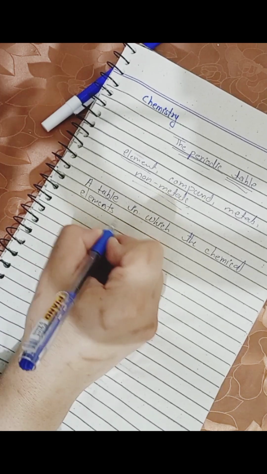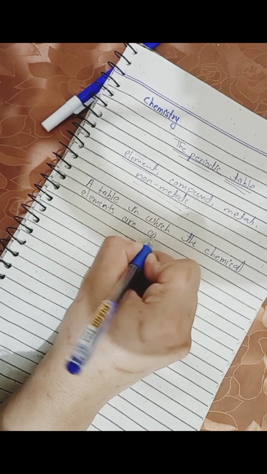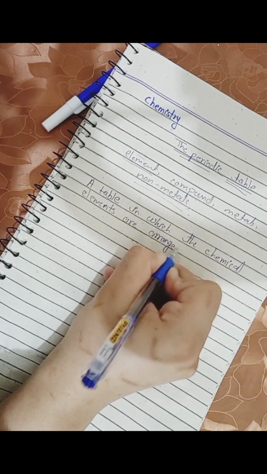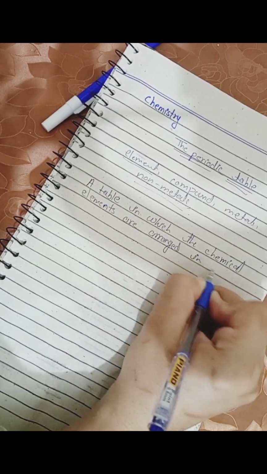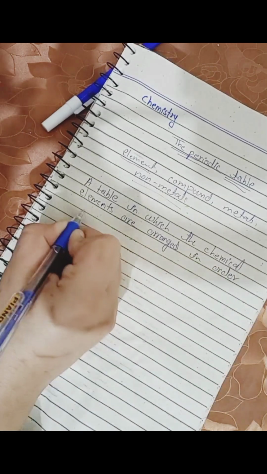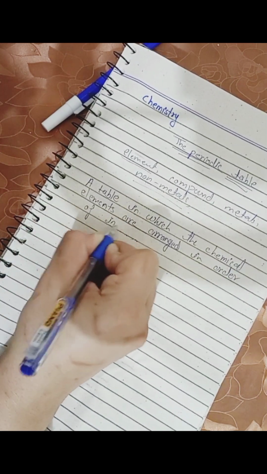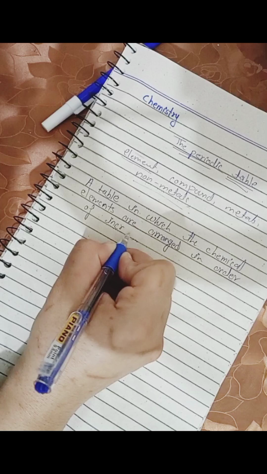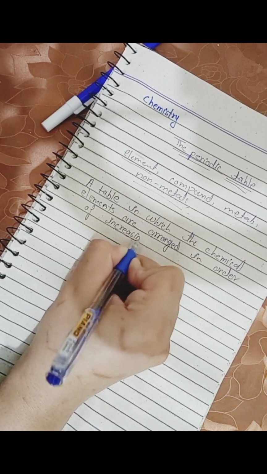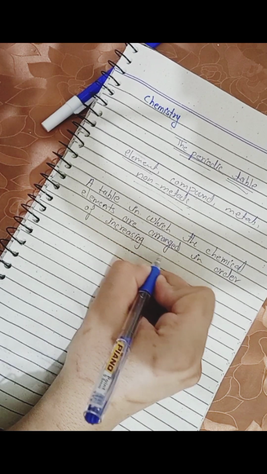Okay, elements are arranged in order of increasing atomic number.